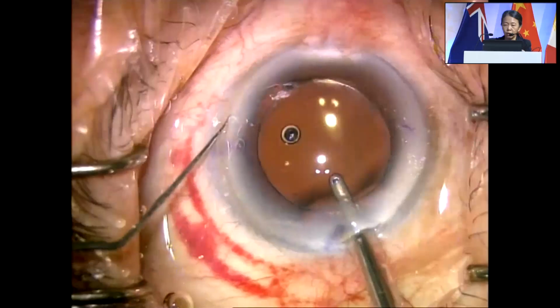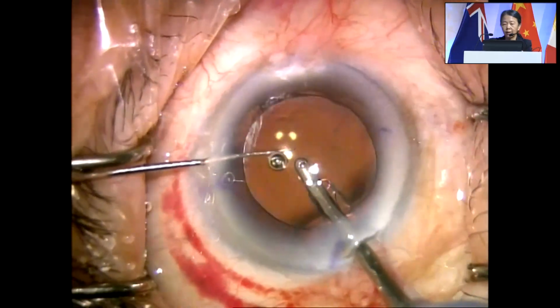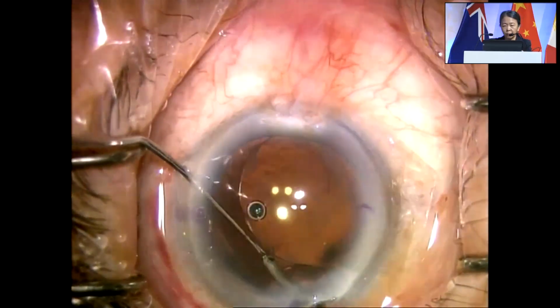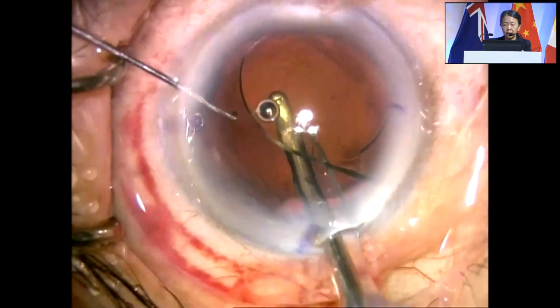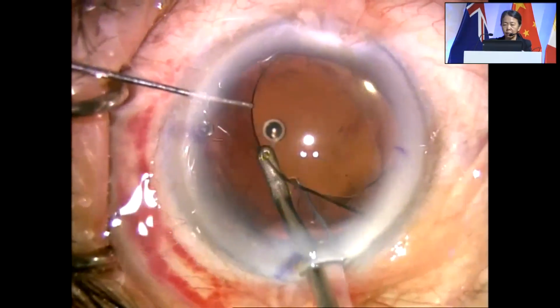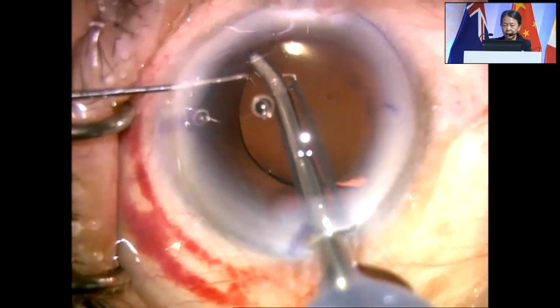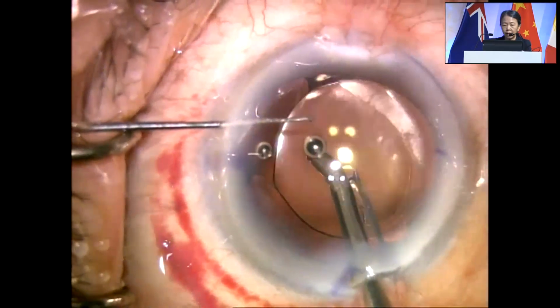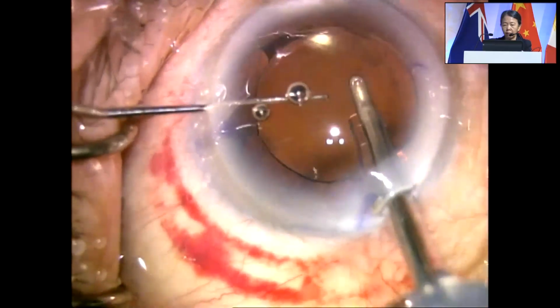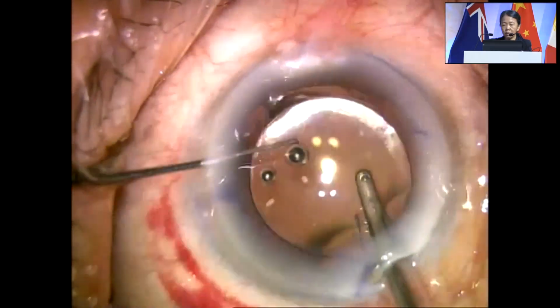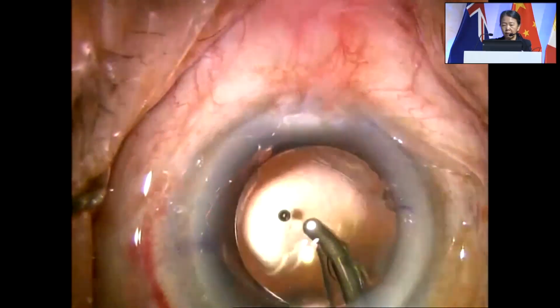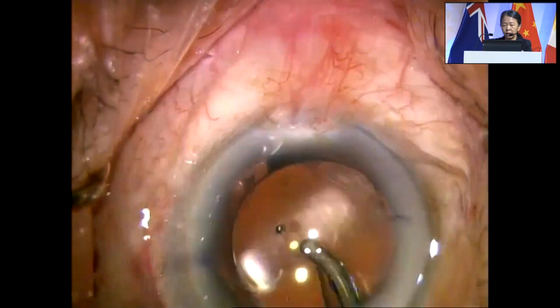I think this is controversial. I had adequate follow-up of this patient, and that lens, fortunately, has not rotated. I do think it does depend on your haptic design, but I have used the Alcon platform for many years in my practice, and I did not see any movement even with any capsule change.